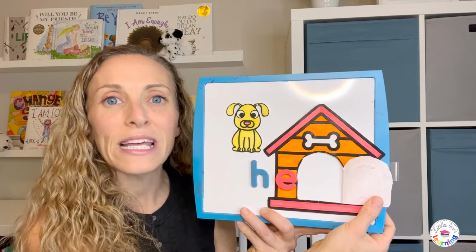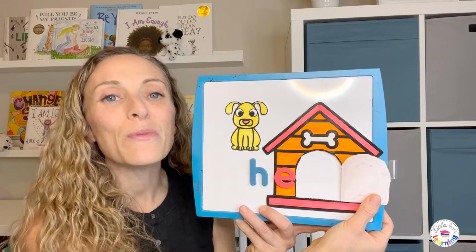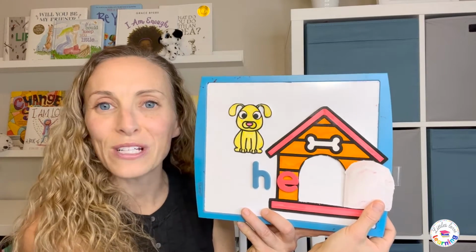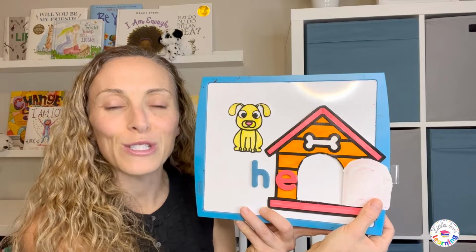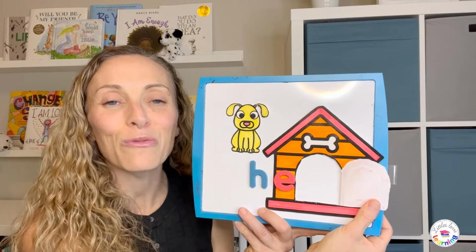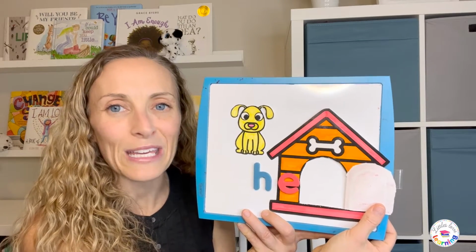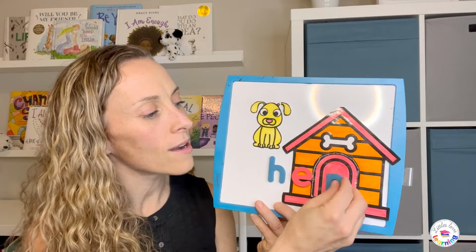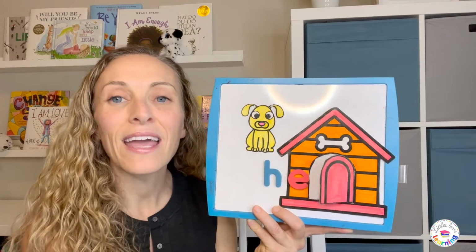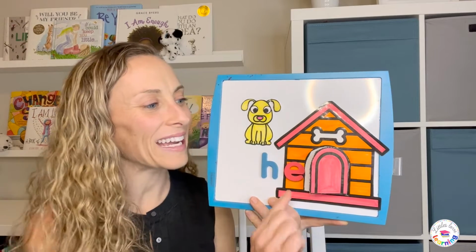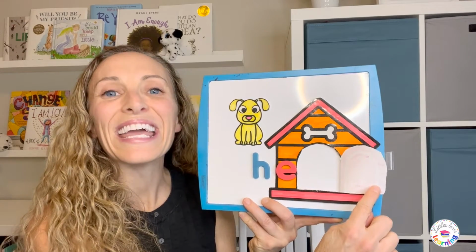That E is representing the long vowel E sound because there is no consonant. The door is not closed, so therefore the vowel is going to say its long sound, which is its name, he. So when I close that door and I bring the consonant back, hen, whoop, he went away again. So now it's going to be he.